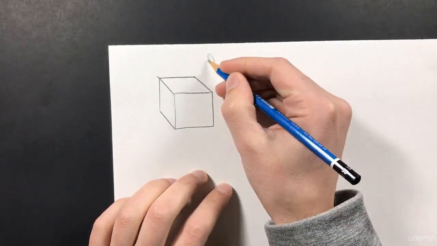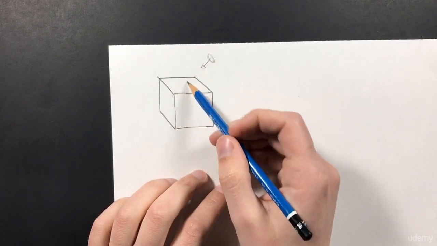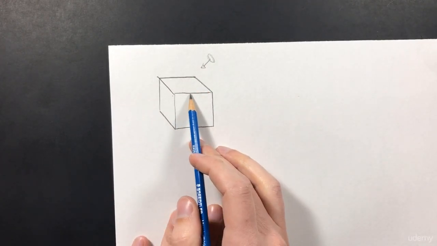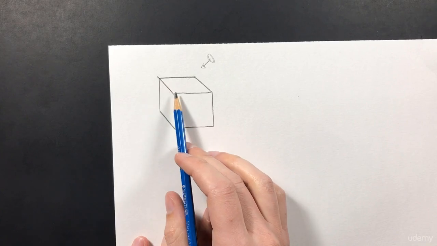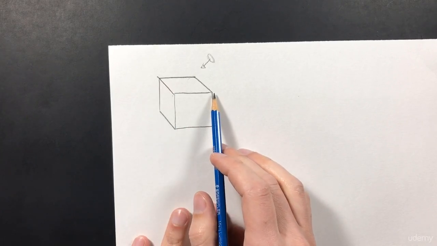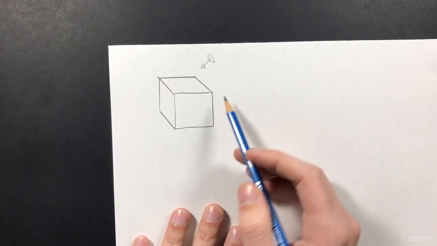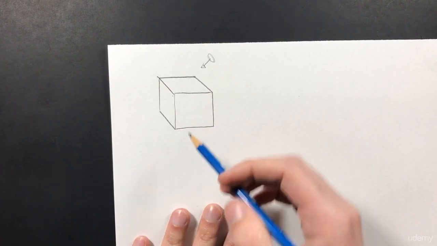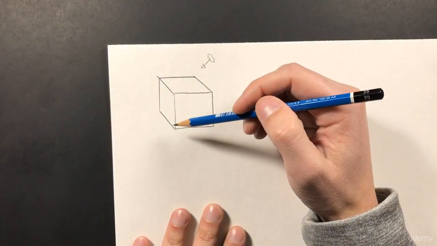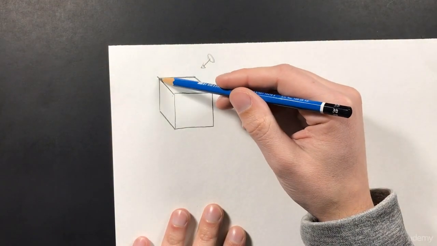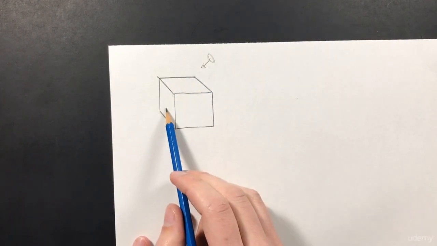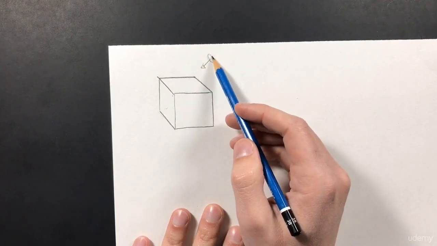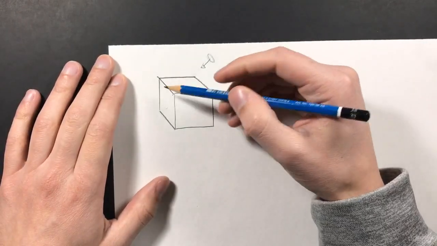So I'm going to draw my light source right there, and it's going to be hitting our cube from that angle. So the first thing we know is that this top surface is going to be our highlight. That means that it's going to be the brightest area. The next area that's going to be brightest is this side, which is going to be our mid-tone shadow. And then our core shadow, which is the darkest shadow, is going to be this side right here. And we know that this side is going to be our darkest shadow because it's on the opposite side of our source light.